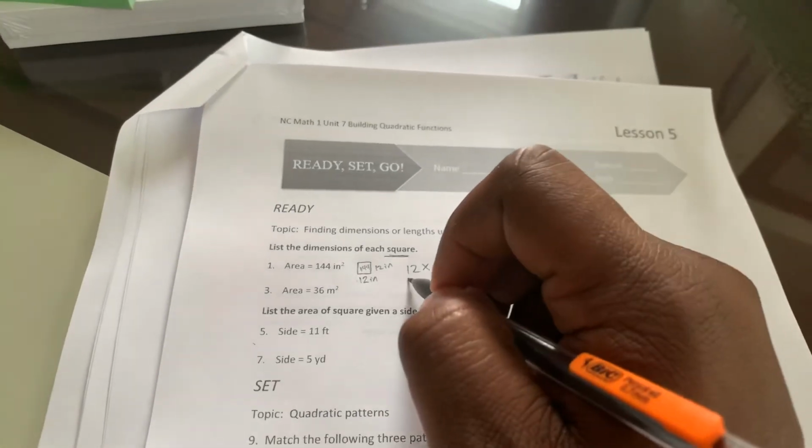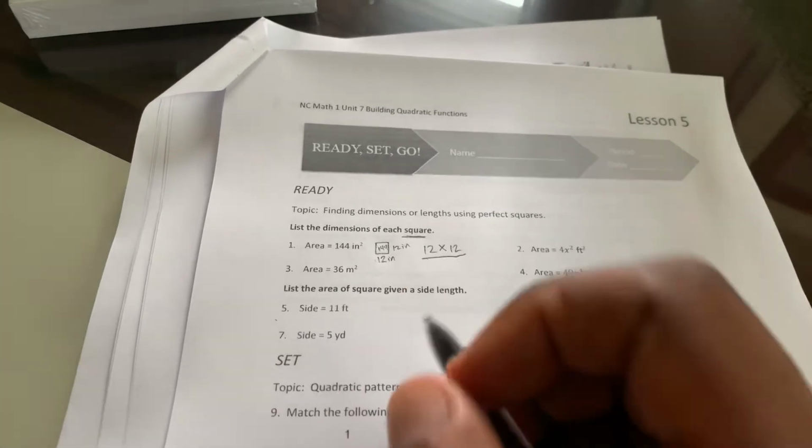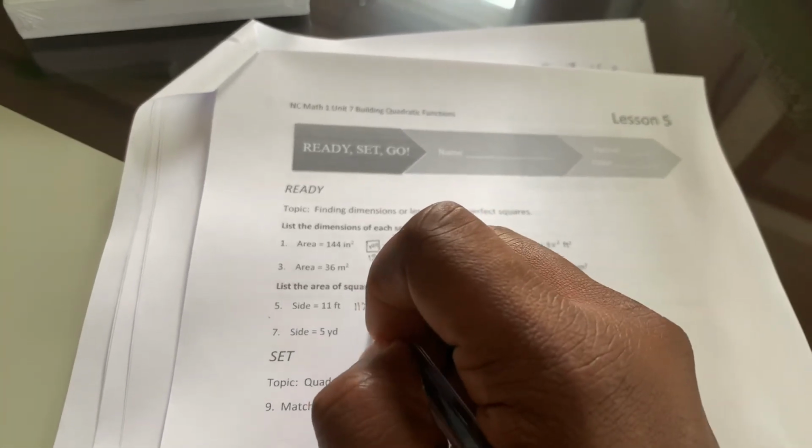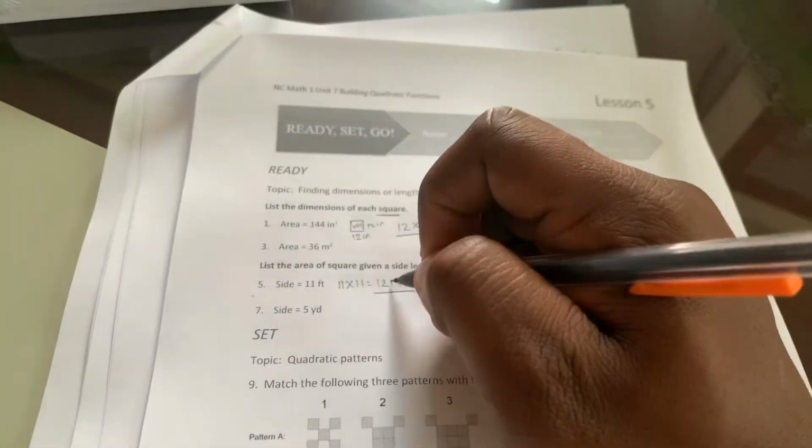That would be your answer. List the area of each square given the side length. So if the side is 11, then you would say 11 by 11 equals 121 square feet. Make sure you put your units, 121 square feet.